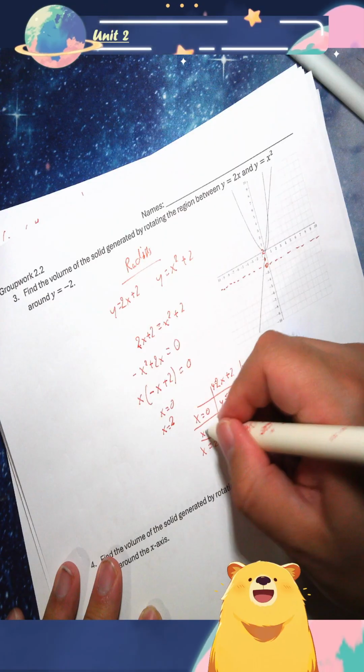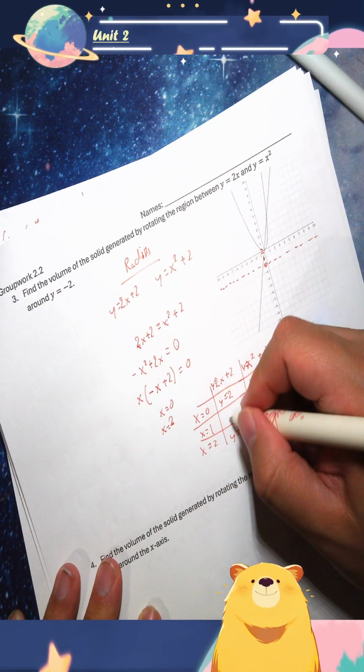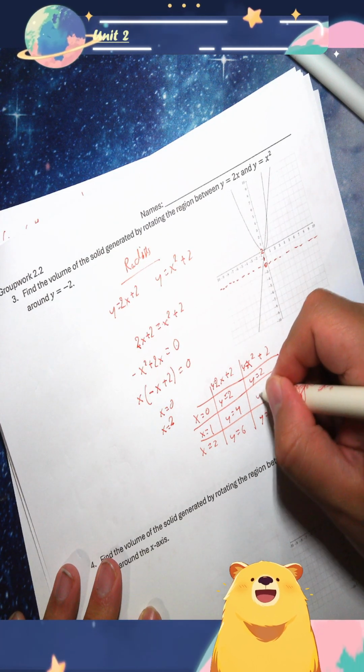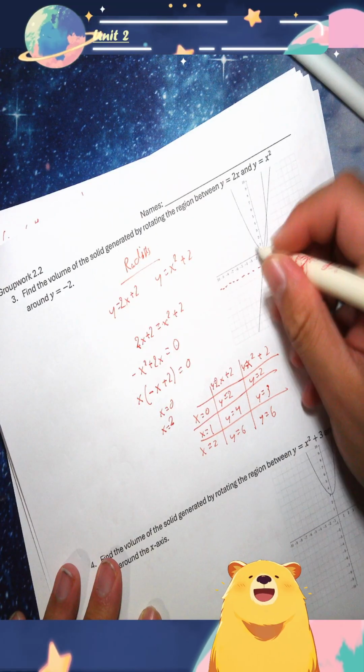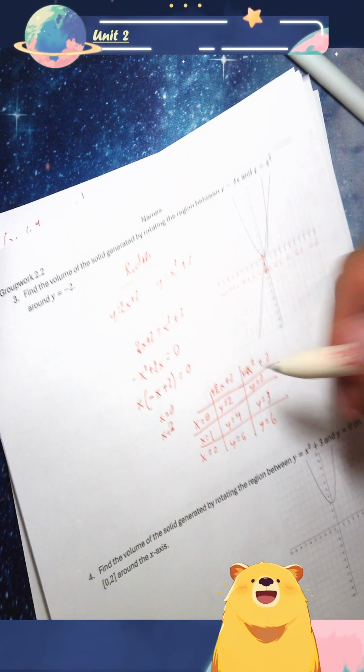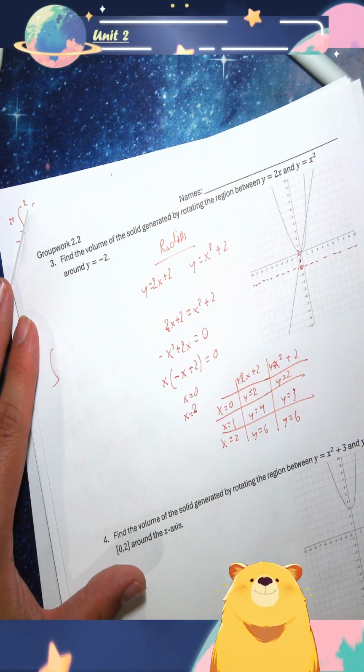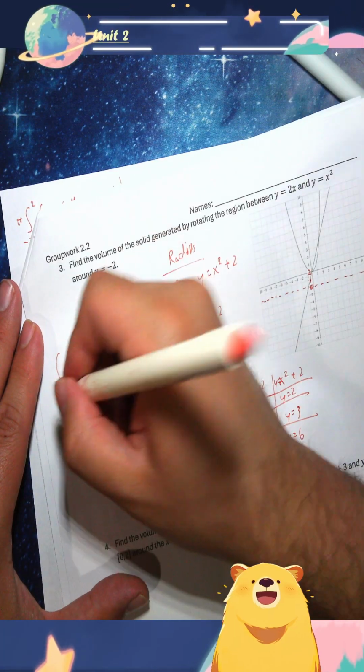So let's pick a number inside. Let's just do 1. That's going to be 4, and then that's going to be 3, which we already knew visually that the line would be above, but we technically didn't know until we did it. So we pick the point 0 to 2.